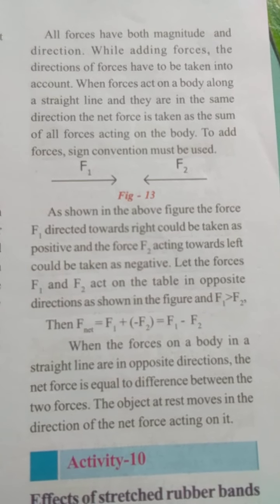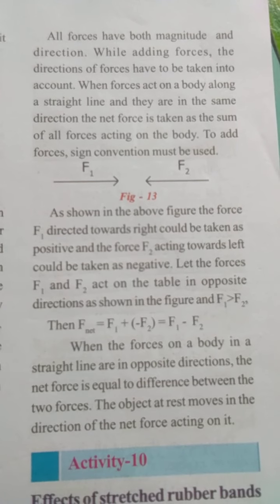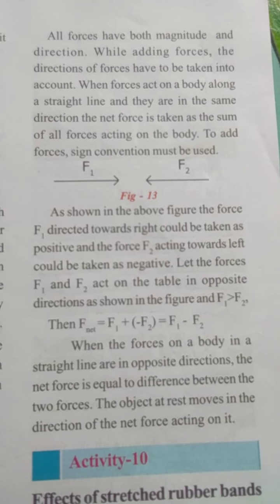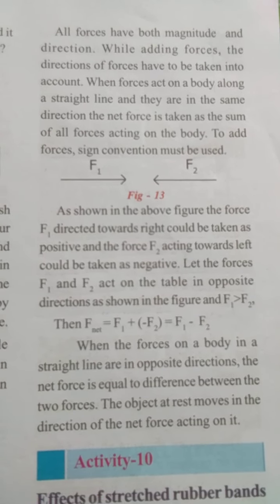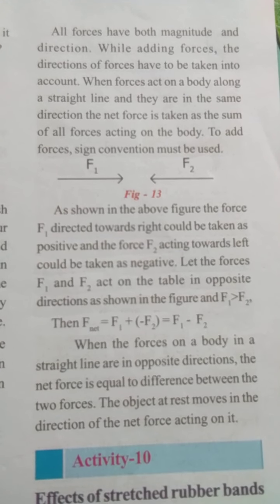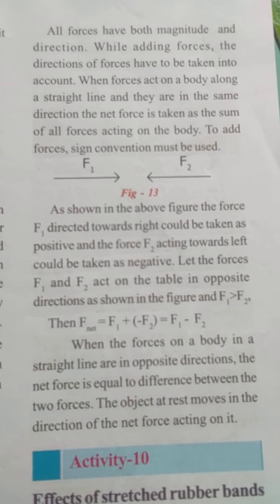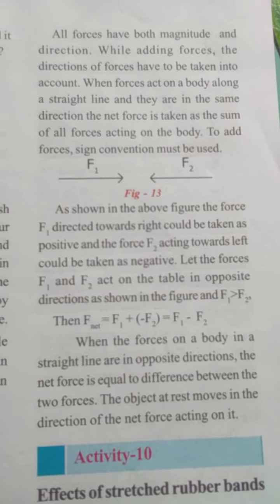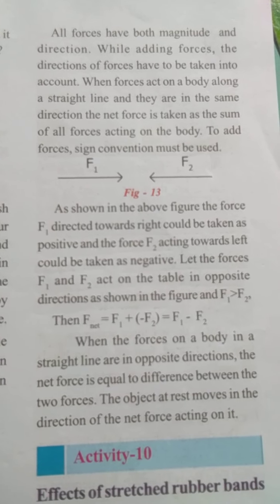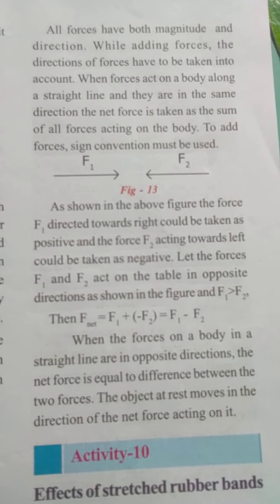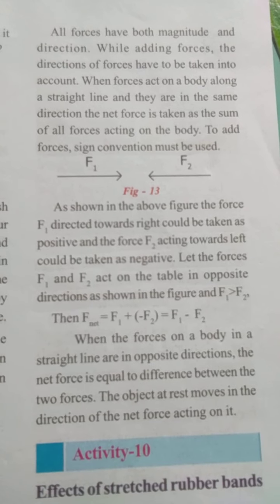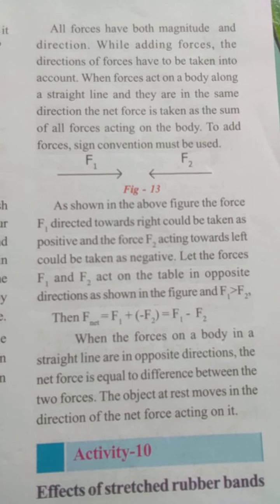So what he is telling is, if the forces are acting in the same direction, you just have to add the forces. Whatever forces are acting on a body, you have to add them. And you have to keep the sign convention also. If they are in the same direction, you keep a positive sign. If they are in opposite directions, you keep a negative sign.